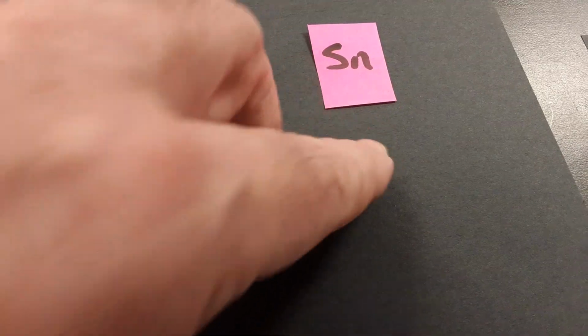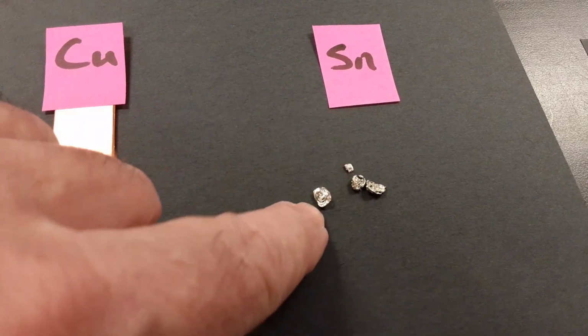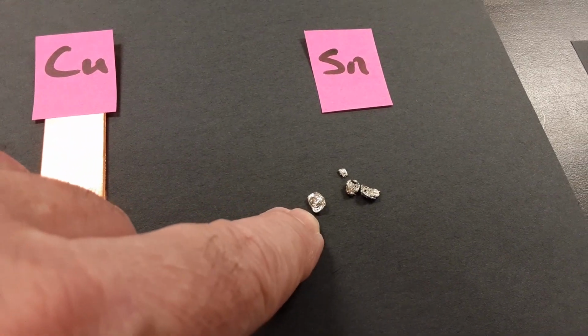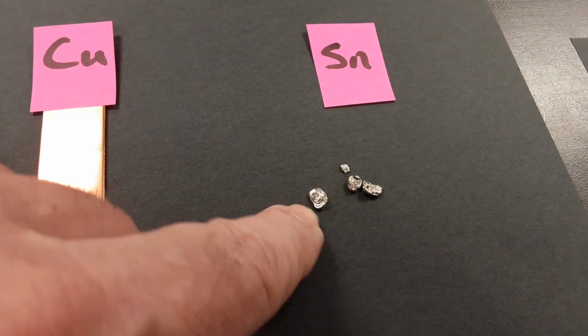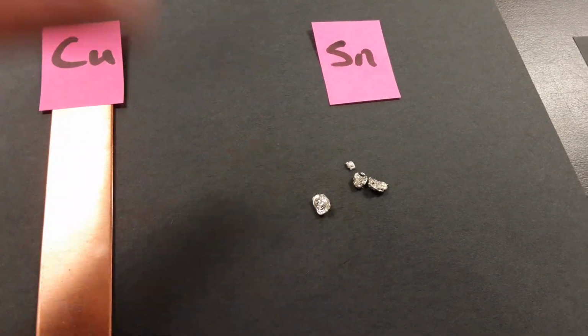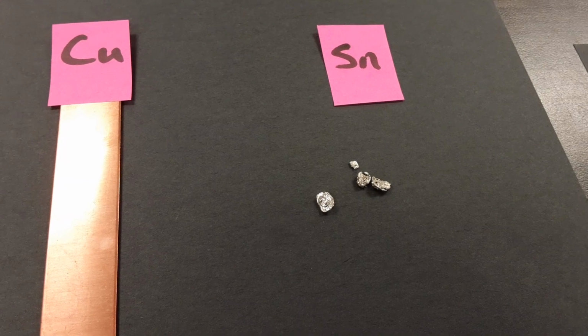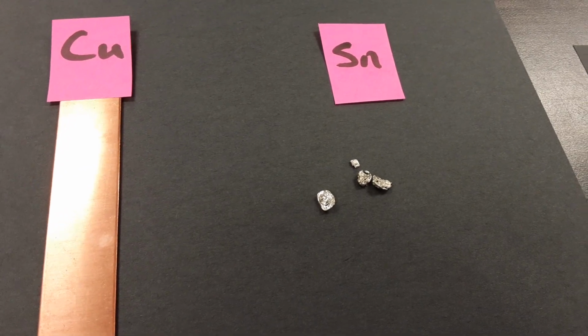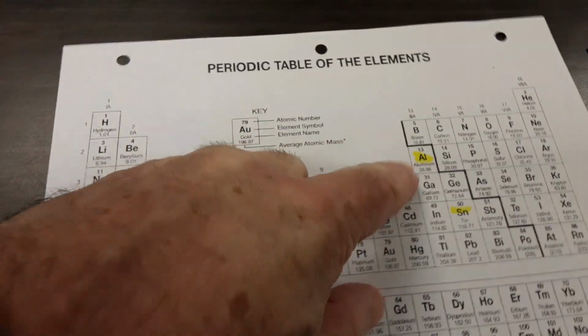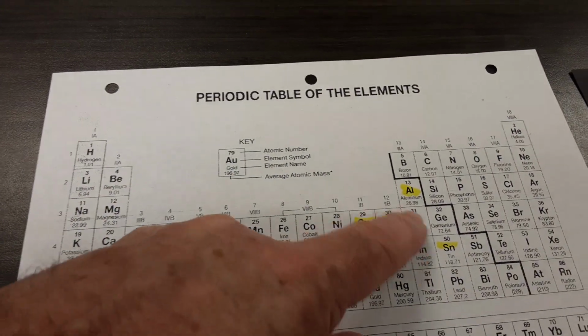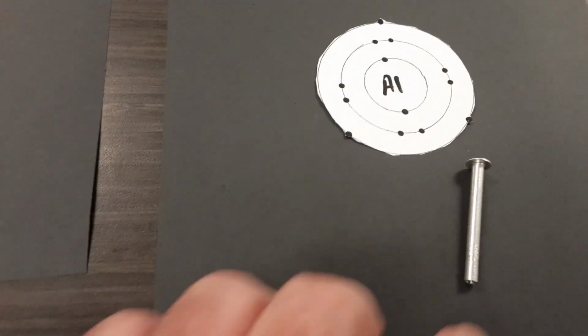Here is tin, which some people still call aluminum foil tin foil. It's not made out of tin. Tin is metallic. You can see that it's shiny. It's easy to melt. We could melt this in the classroom with a Bunsen burner if we wanted to. But all of these are to the left of the stair step. So copper, zinc, tin.